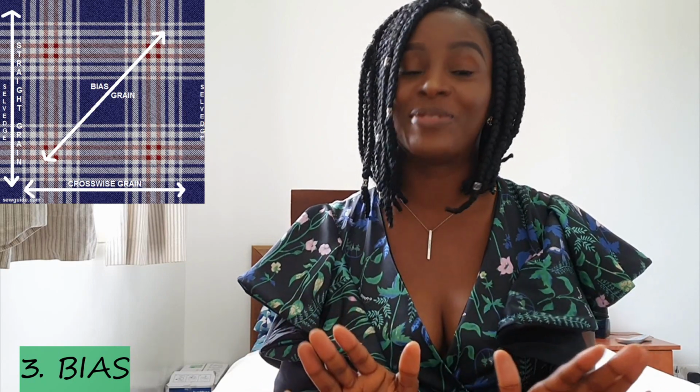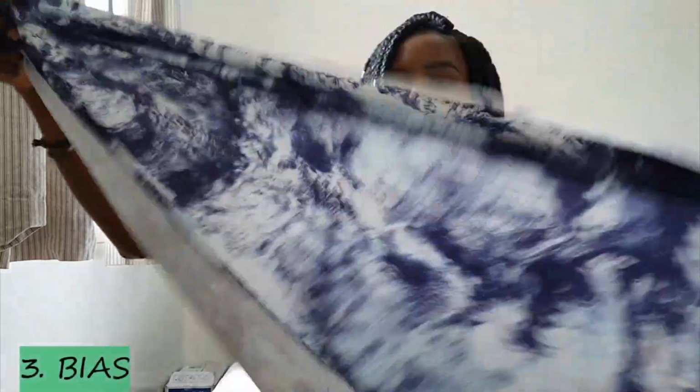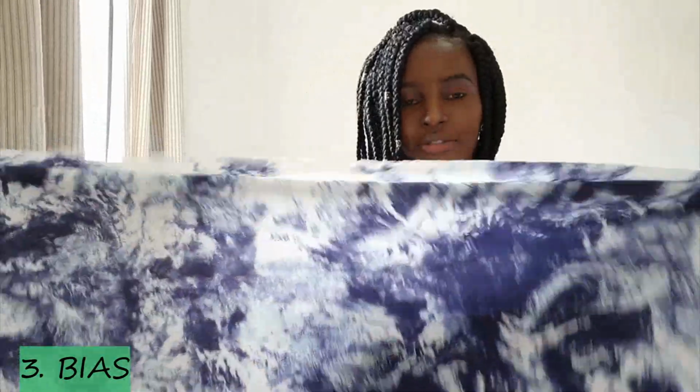Next, we're going to be talking about bias. So the bias of a fabric is simply the 45-degree angle of the fabric. It's at a 45-degree angle to the warp and weft of the fabric. Don't get confused, guys. I know this sounds confusing, but don't get confused. We'll get there. I'm going to use this fabric as an example.